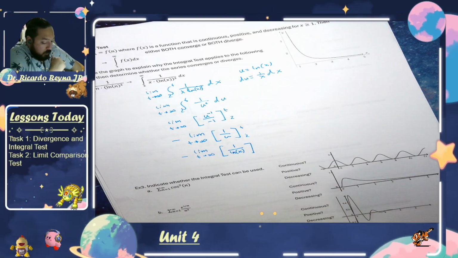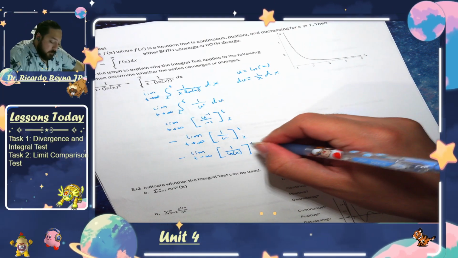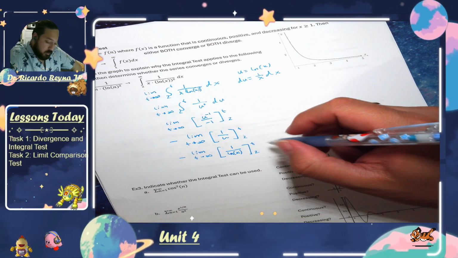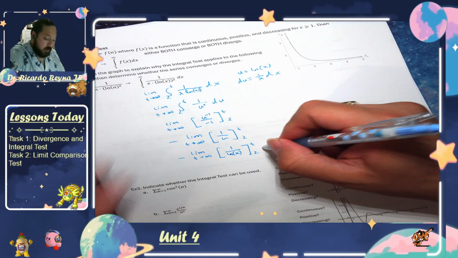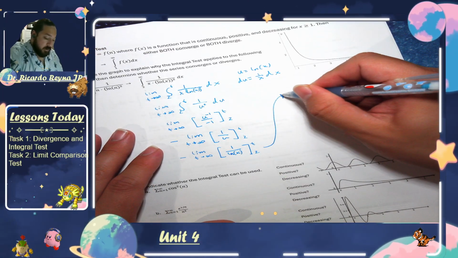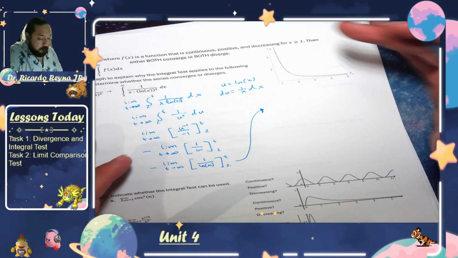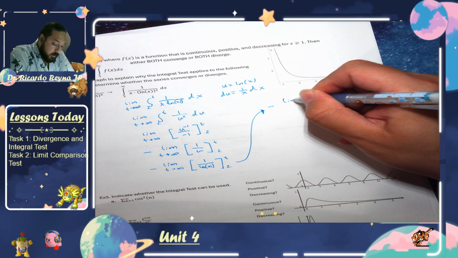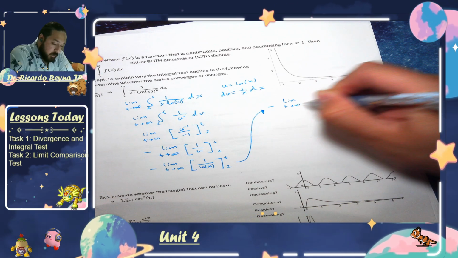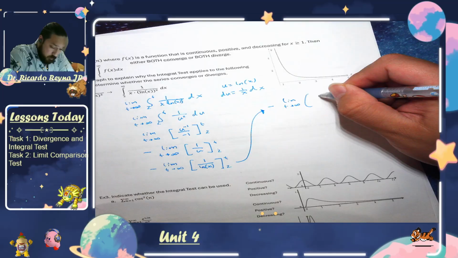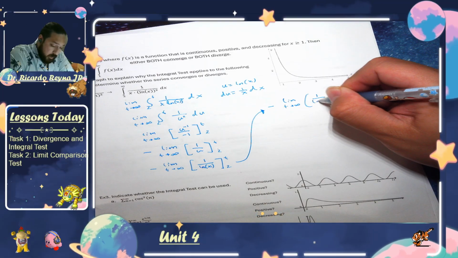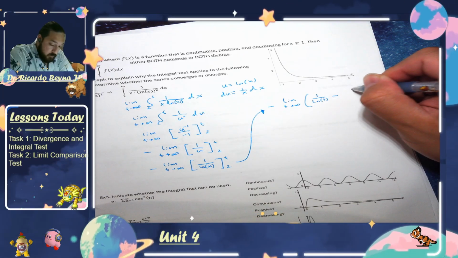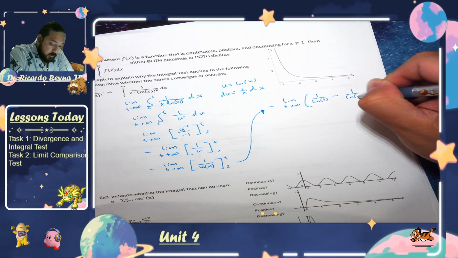So let's do the t and the 2. I'm going to just do an arrow this way. We have negative, and then the limit as t goes to infinity of 1 over ln of t minus 1 over ln of 2.